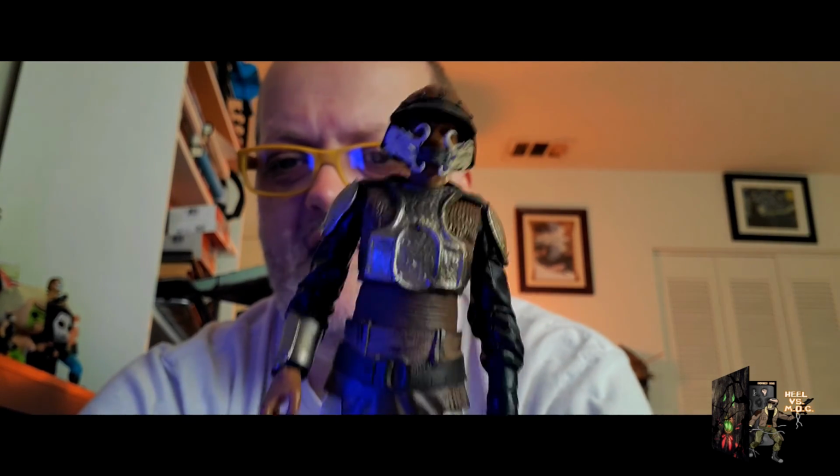But yeah, I'd recommend this. Pick it up if you're a Lando fan, especially if this was one of the figures you liked as a kid.